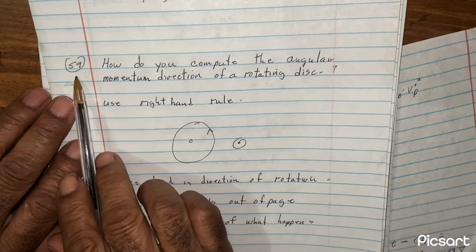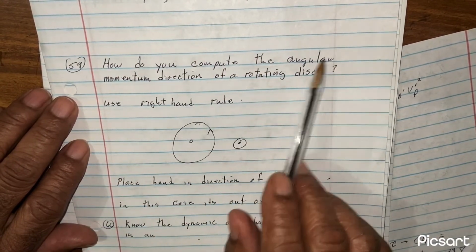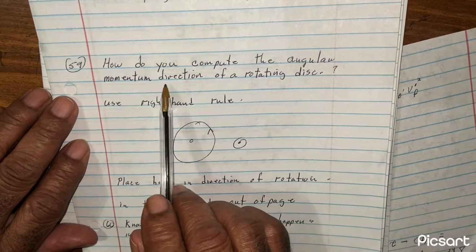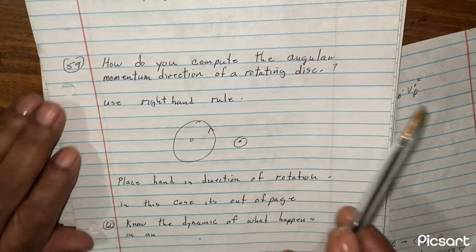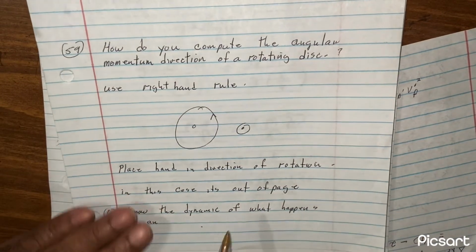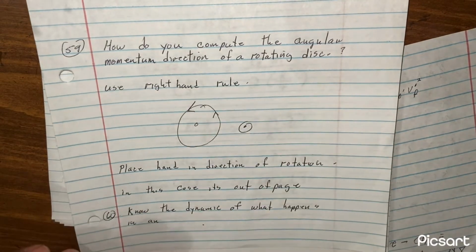59, what we have is, how do you compute the angular momentum direction of a rotating disc? And you use the right-hand rule. In this case, I have it rotating this direction.